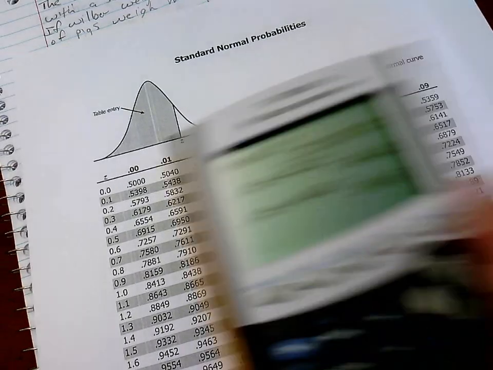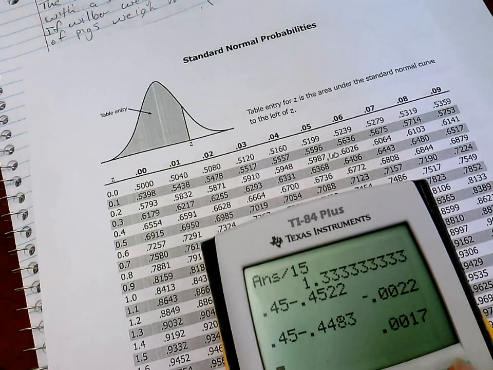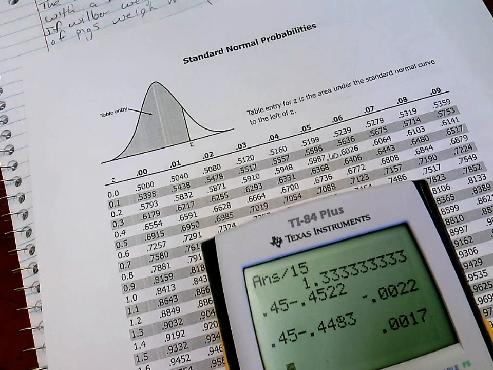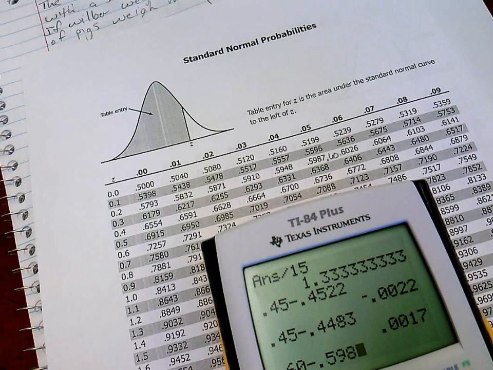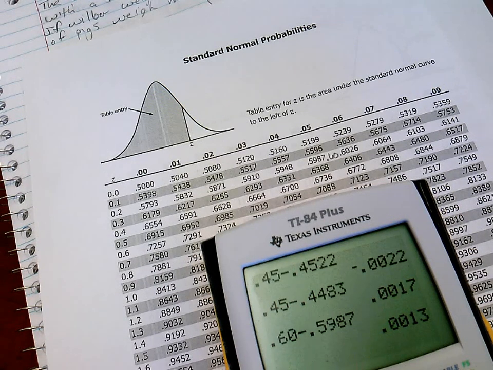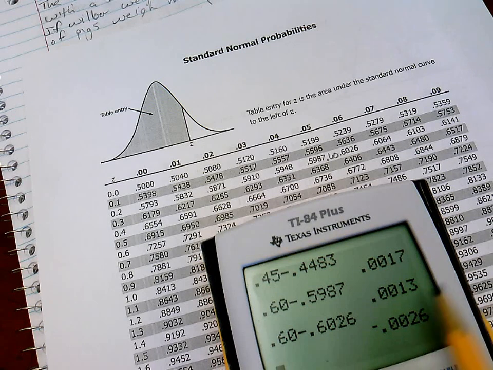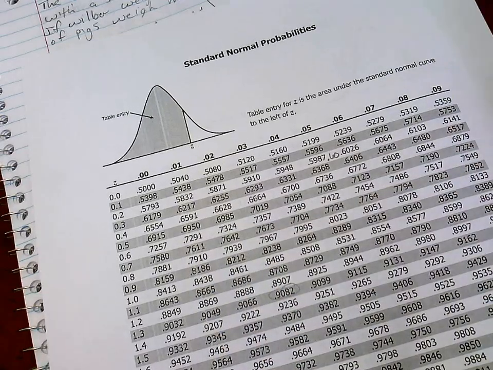I take 0.60 and subtract 0.5987. That gives me 0.0013. I do the same thing with the other one, minus 0.6026, which gives 0.0026. So the 0.0013 is closer. So this top one, 0.5987, is the one we're looking for.